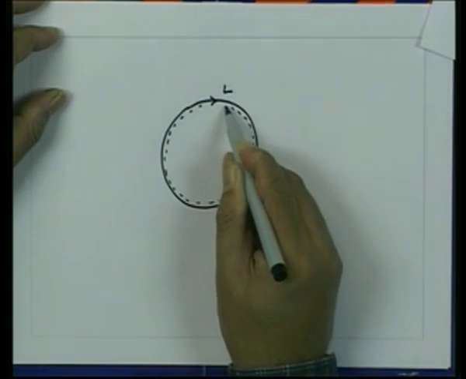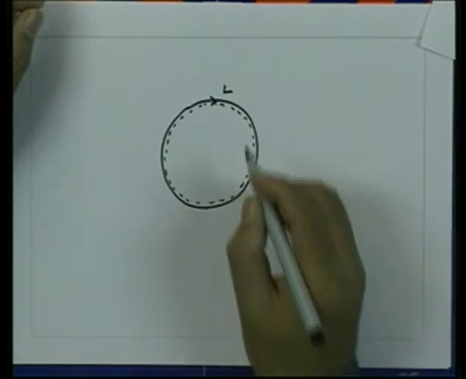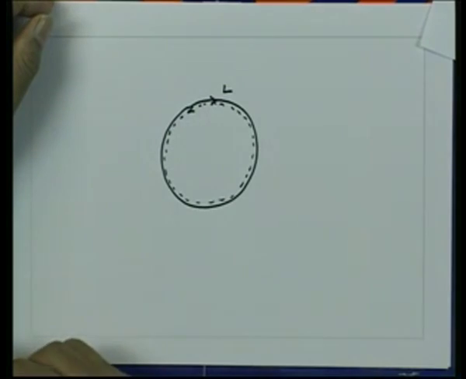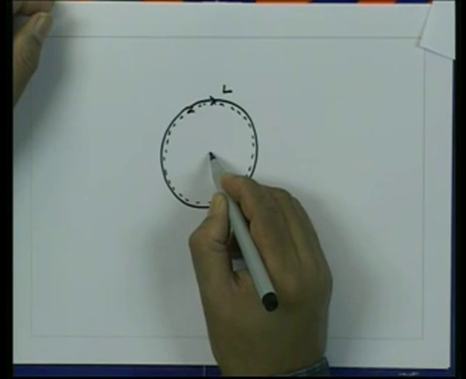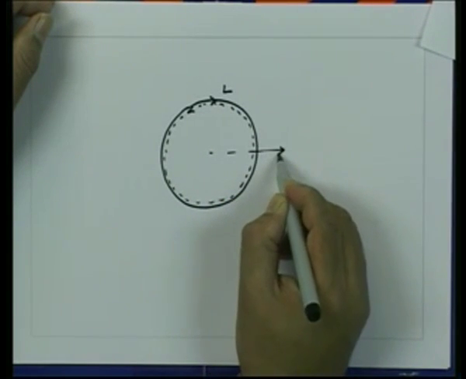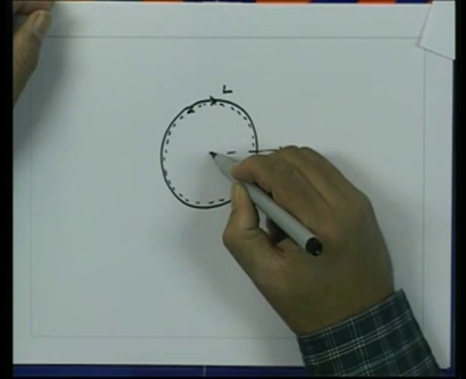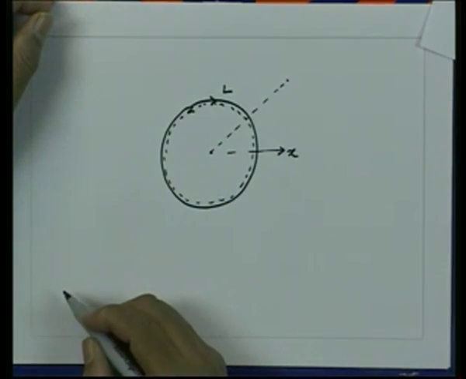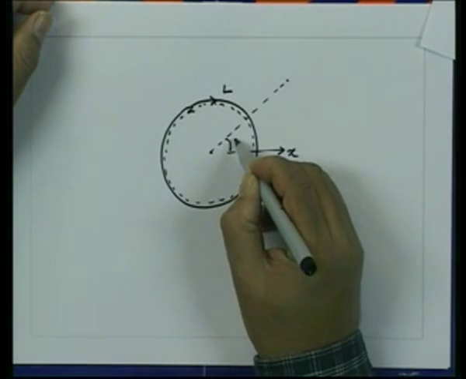Just for the clarity reason, let us put this little inside this dotted line. This is the vector which is rotating in the opposite direction. So, the two vectors meet, this is the direction which is x. So, these two vectors meet in this direction to get a double value. This angle is tau.